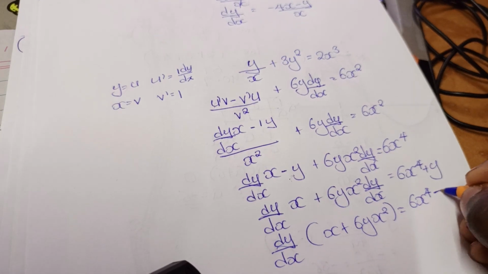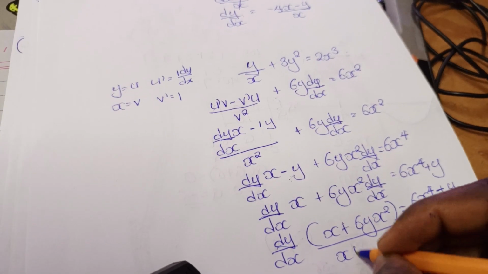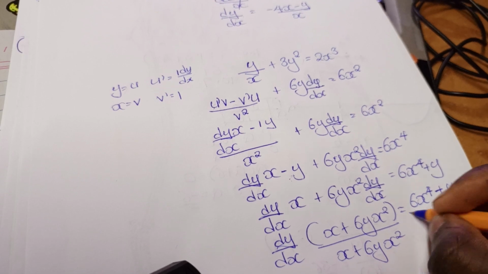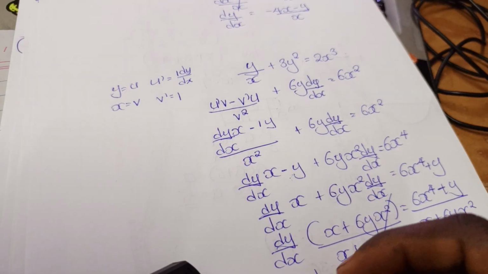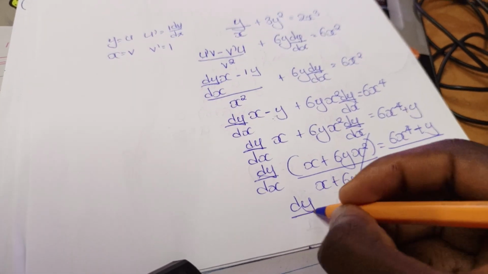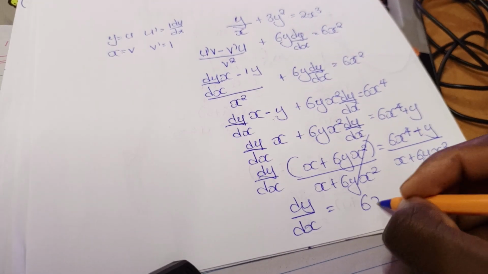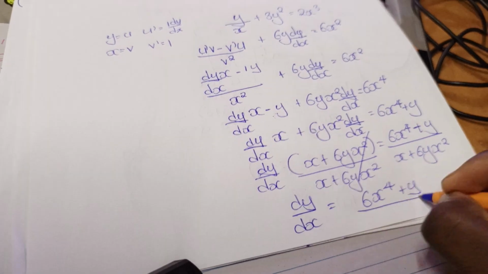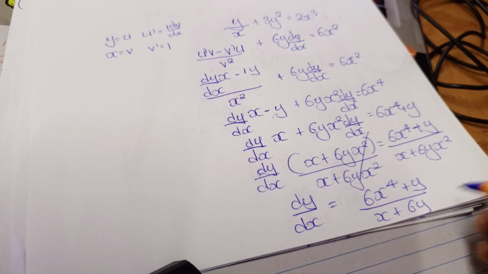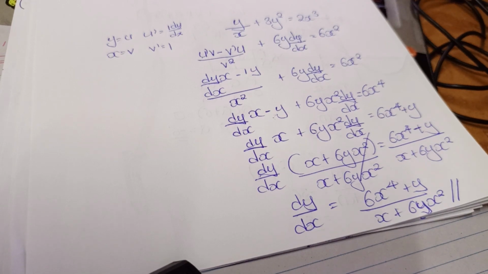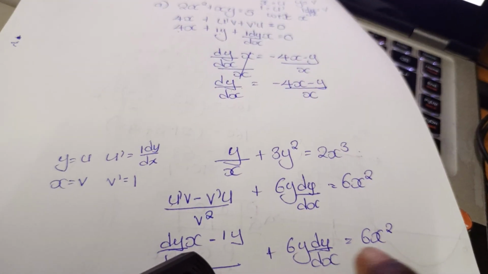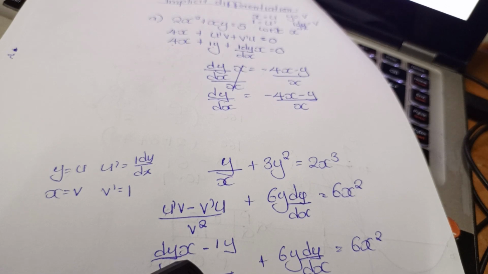We'll divide both sides by this expression, so our dy over dx is equal to 6x to the power 4 plus y over x plus 6x squared y, like this. So this is the implicit differentiation of this function here, which has been given to be y over x plus 3y squared is equal to 2x to the power 3.